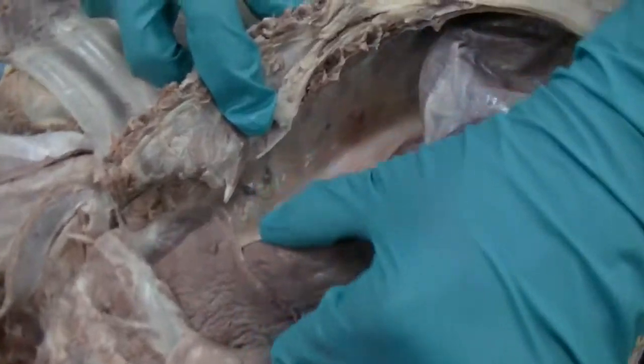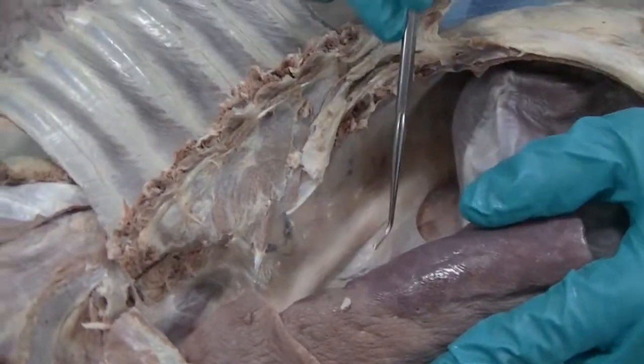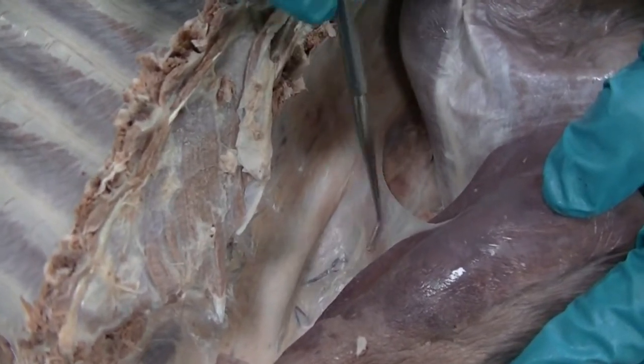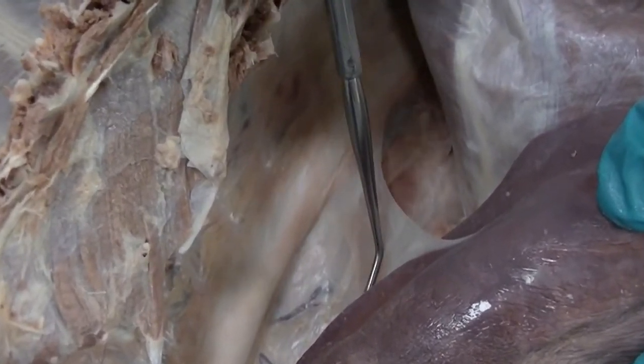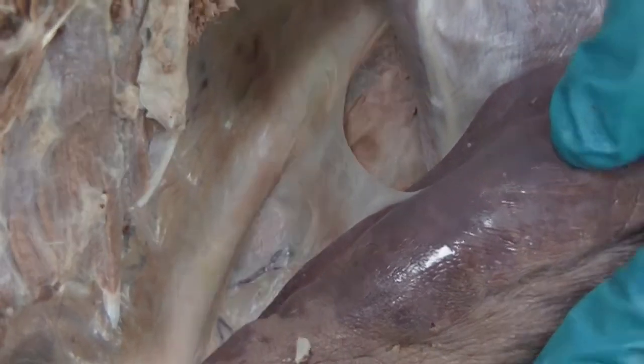I'm pushing the lung slightly down. We can see some connection between the mediastinum and the caudal lobe of the lung. This is what we call pulmonary ligament. We will have to transect the pulmonary ligament in order to take the lungs off the thoracic cavity.